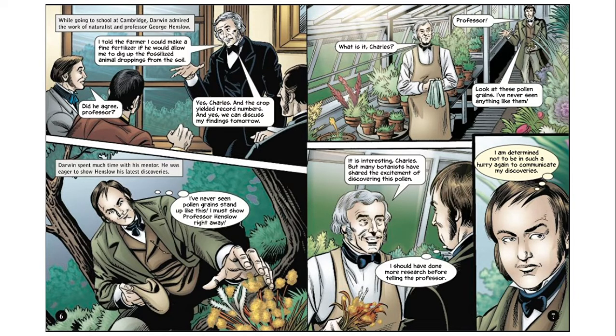While going to school at Cambridge, Darwin admired the work of naturalist and professor George Henslow.